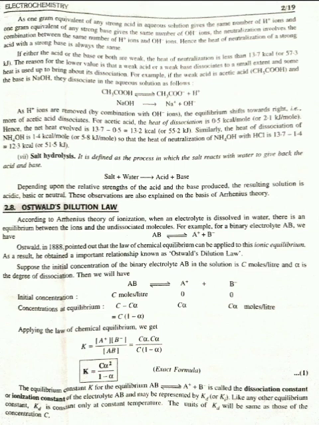Concentration at equilibrium: C minus C alpha for AB, and C alpha for A positive and B negative, which is equal to C into (1 minus alpha). Applying the law of chemical equilibrium, we get K is equal to [A+][B-] upon [AB], that is equal to C alpha into C alpha upon C into (1 minus alpha). K is equal to C alpha square upon (1 minus alpha).